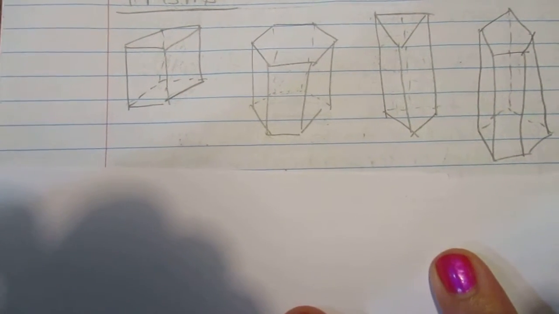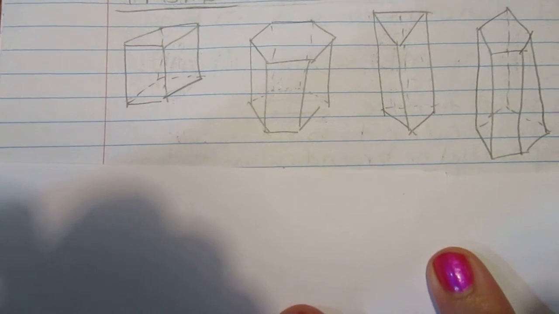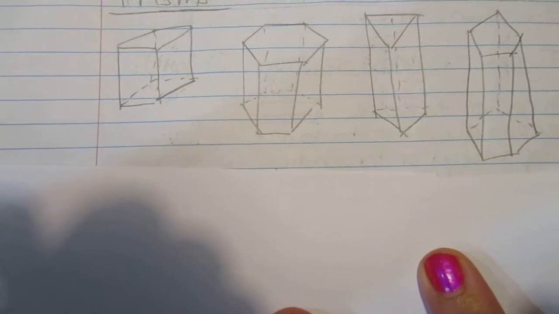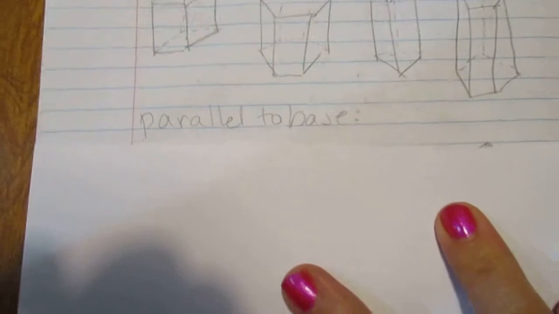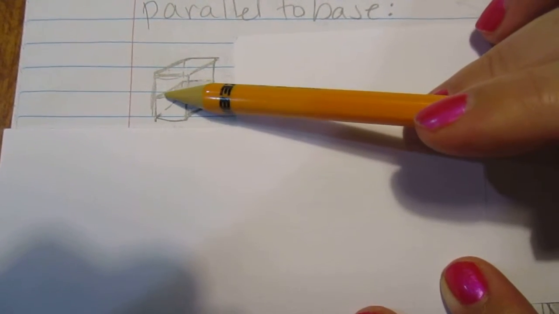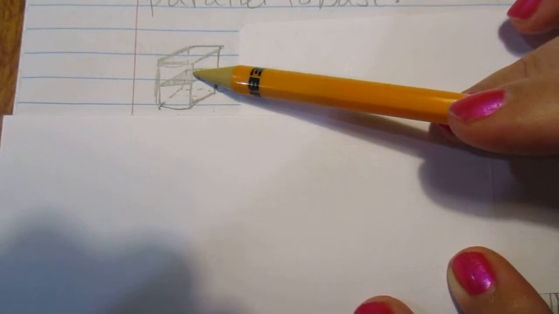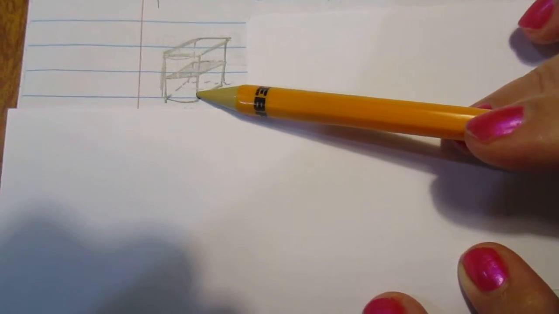This is just to show you the consistency of the cross sections, that no matter what the base is or what direction you're cutting, these rules apply for every prism. So the first thing we're going to look at is a cross section made parallel to the base for these prisms. The first prism we're going to look at is the rectangular prism. You can see the shaded area is my cross section that's been made parallel to the base. It's the exact same angle as the base of the prism. Therefore, it is the exact same shape as the base of the prism, which in this case is a rectangle.